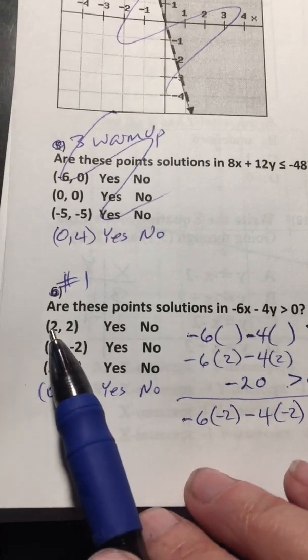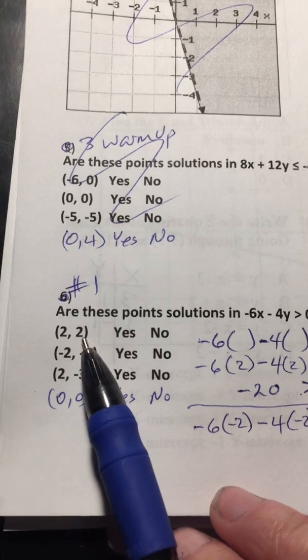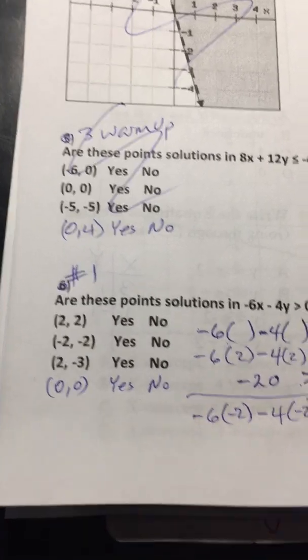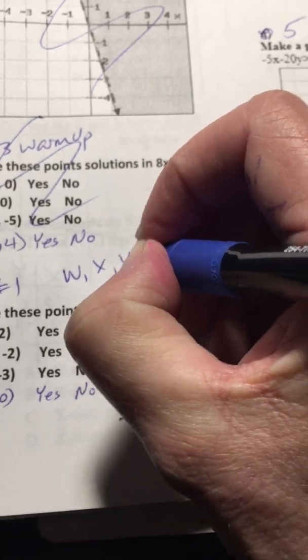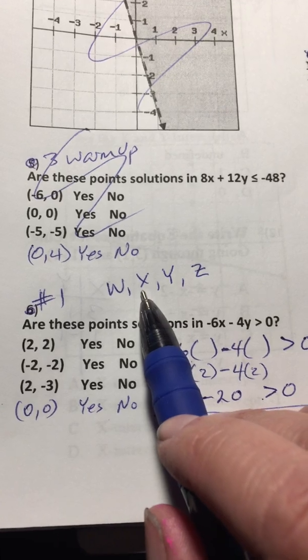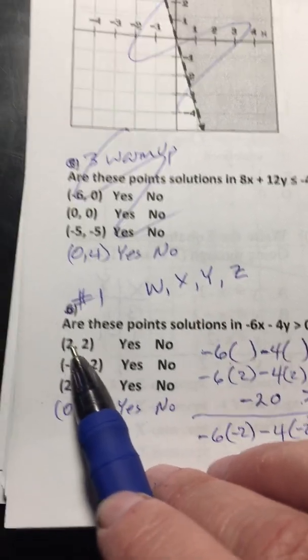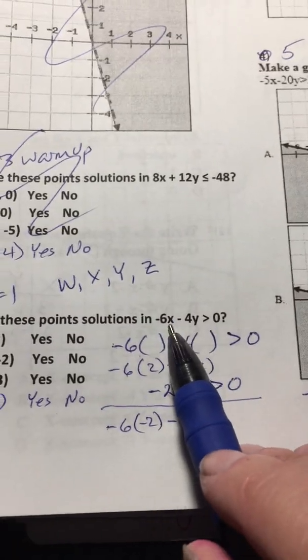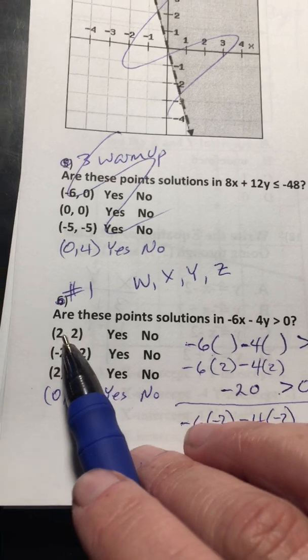So remember, in the ordered pair, the x is first and the y is always second, because in the alphabet, W, X, Y, Z, x comes first and y comes second. So let me write that down. W, X, Y, Z. That's the very end of the alphabet. X comes first, y comes second. So that's your x and that's your y. So when you plug these in, wherever the x's are, you make a parentheses, and the y, make a parentheses, and then you're going to drop the numbers in.